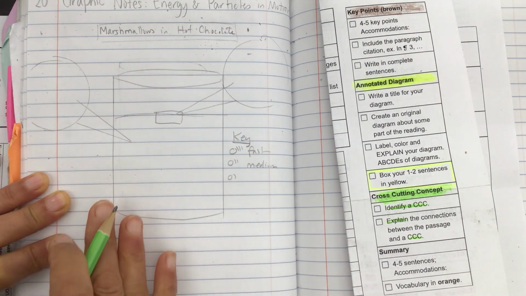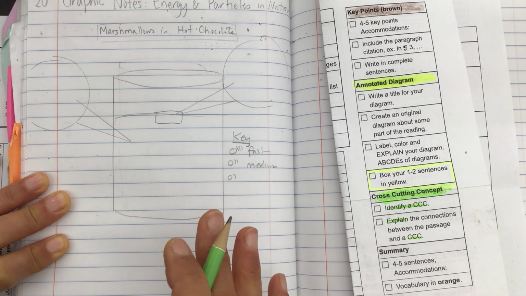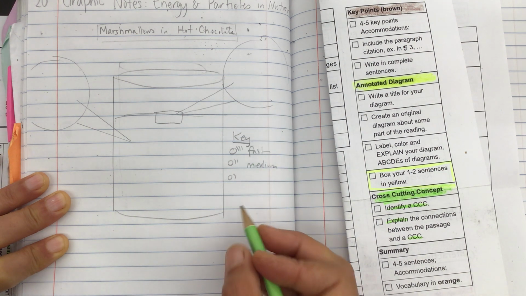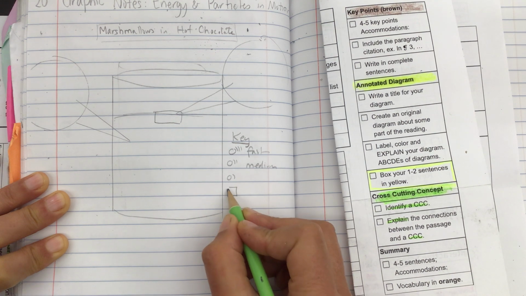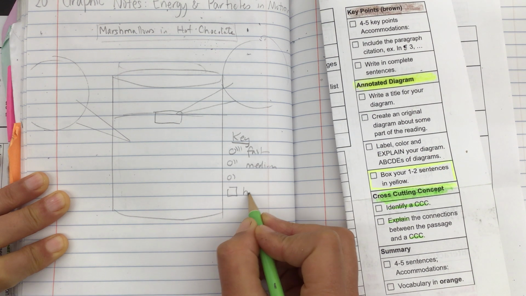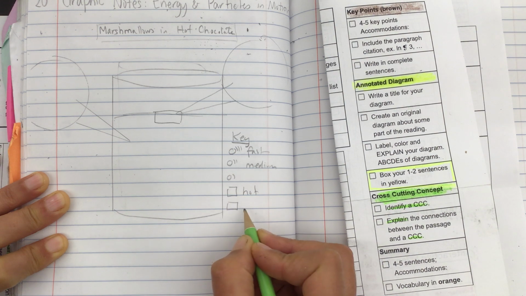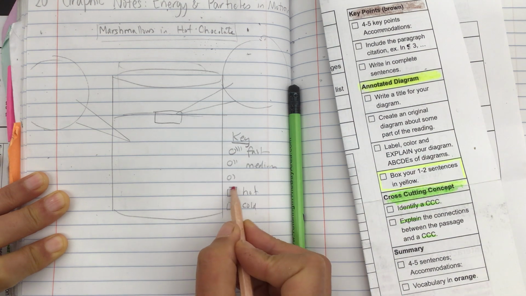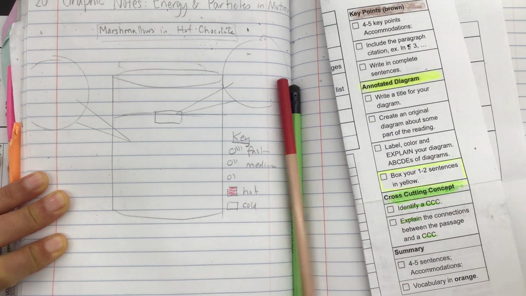I'm going to add some color here. I could do it based on the color of hot chocolate, or I could also think about using a key, being that red is hot and blue is cold. So I could add some color into my key.